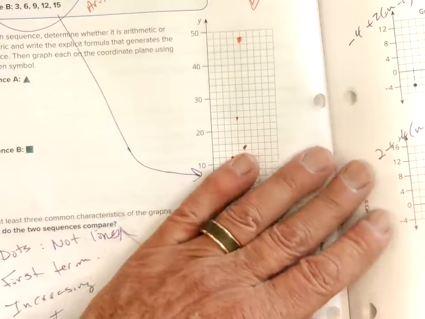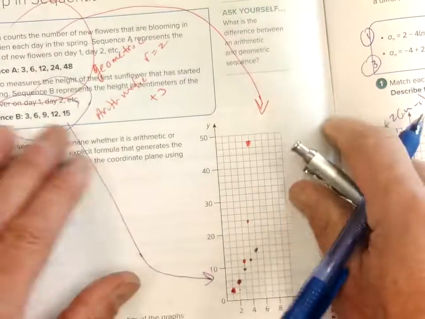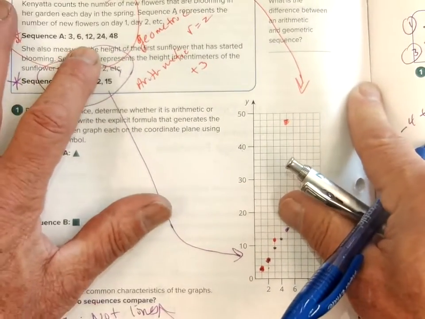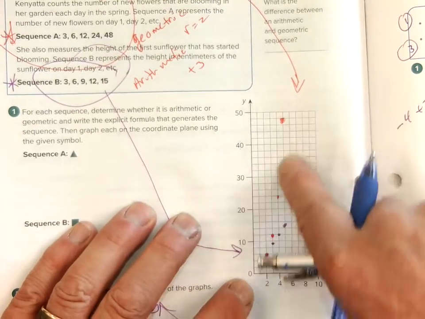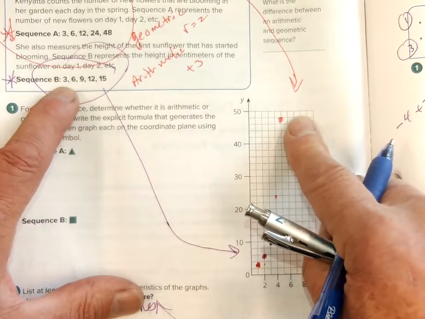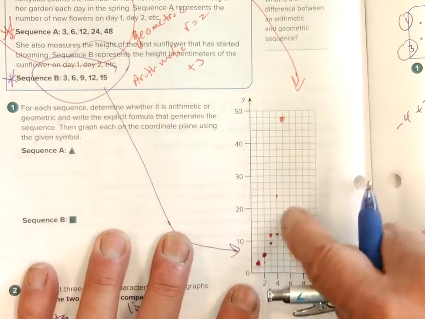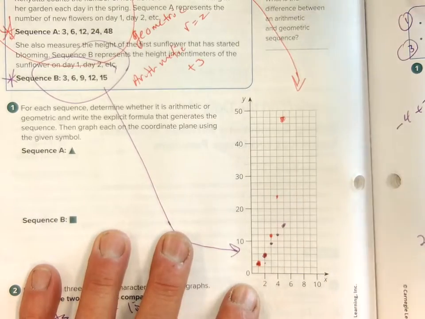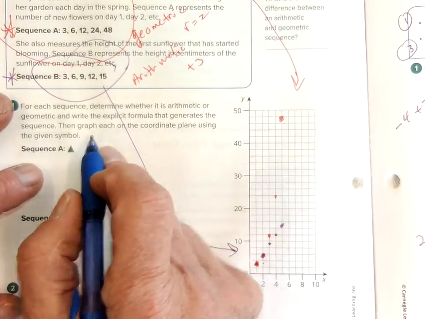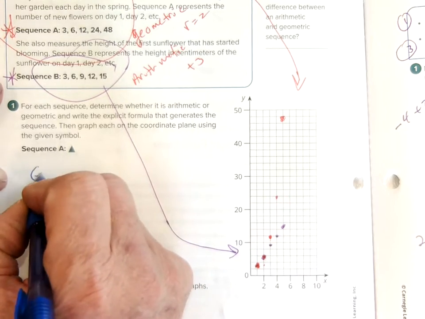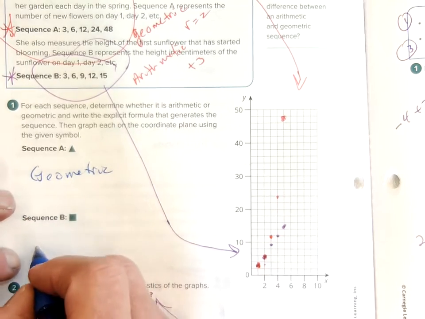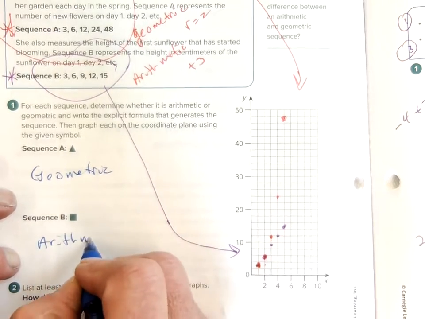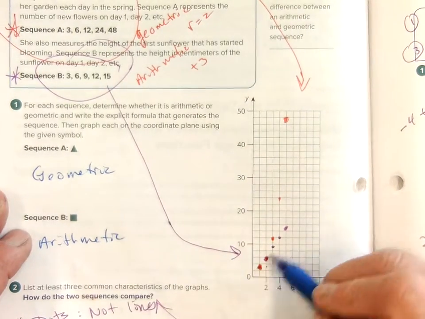Okay, so then we turn the page. We looked at these two sequences, where the first one we've got 3, 6, 12, 24, 48. Turns out to be a geometric sequence. So we graphed that one, and it curves. And then the sequence 3, 6, 9, 12, 15 is a straight line. And we recognize that that one's got to be arithmetic. So we know that this one, sequence A, has to be geometric, and then sequence B must be arithmetic. And you can even draw a straight line if you wanted to.